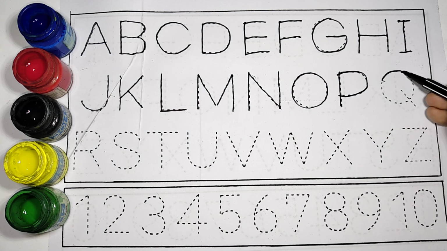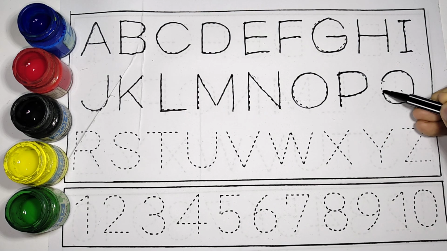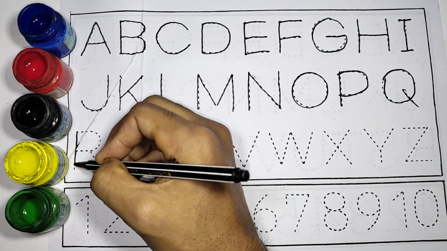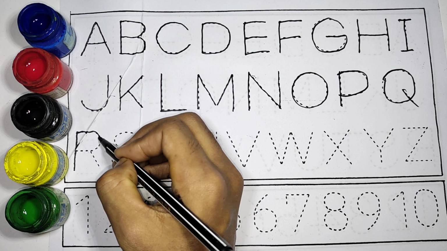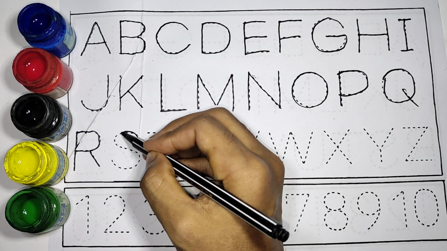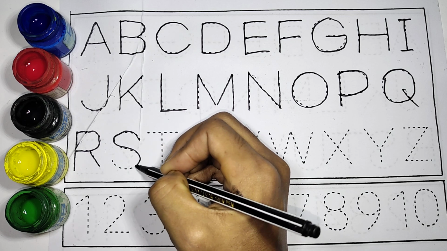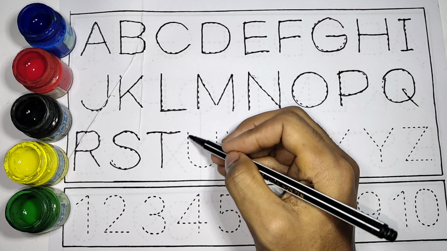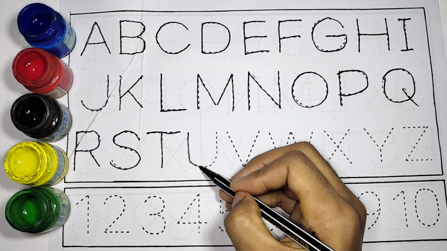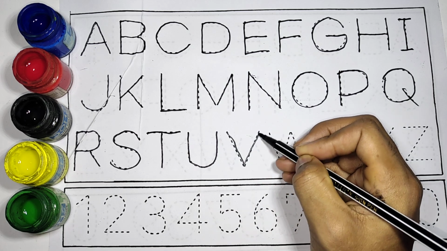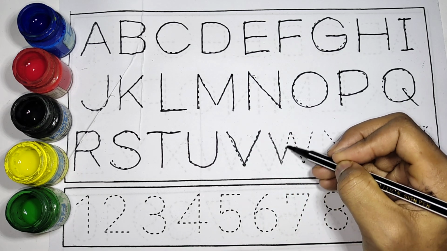Kids, now we draw Q. Q for queen. The next one is R. R for rose, R for rice. The next one is S. S for sun, S for snake. Now we draw T. And the next one is U. Now we draw V. The next one is W.